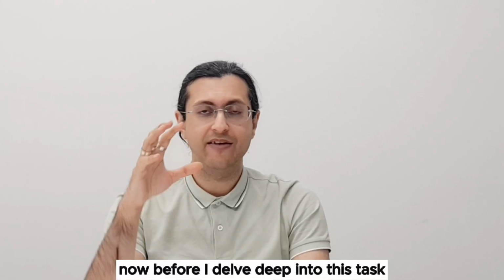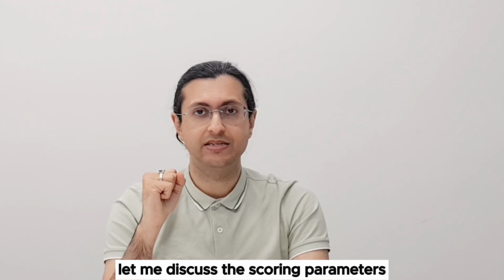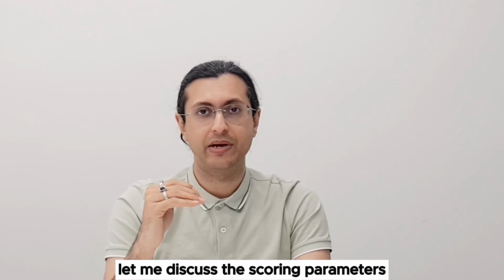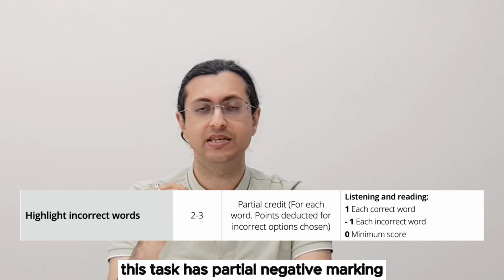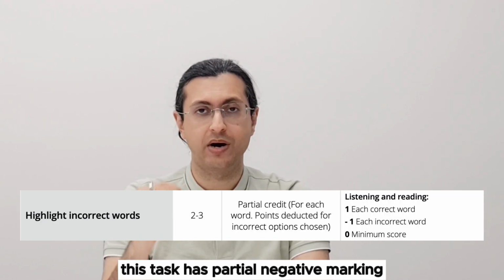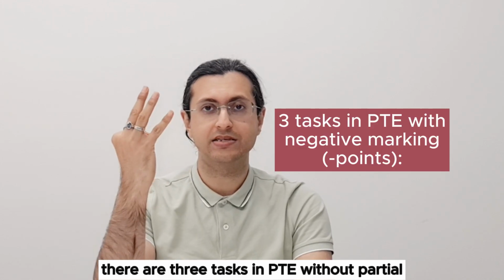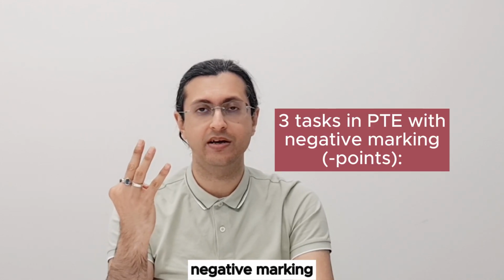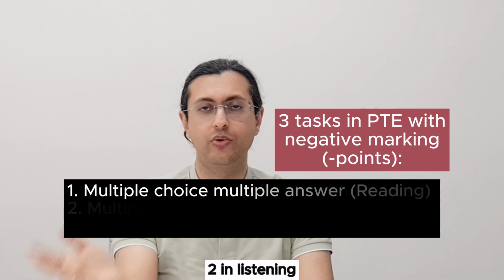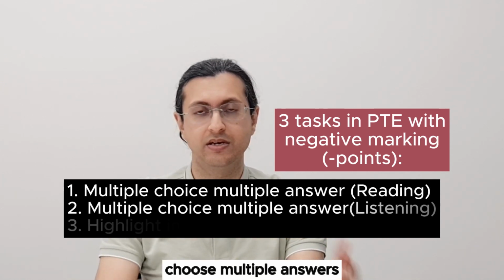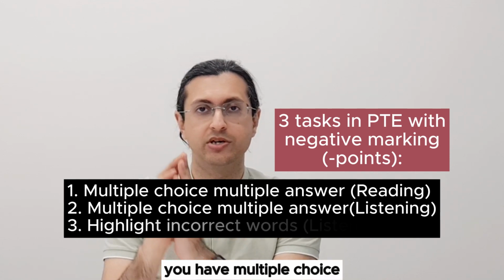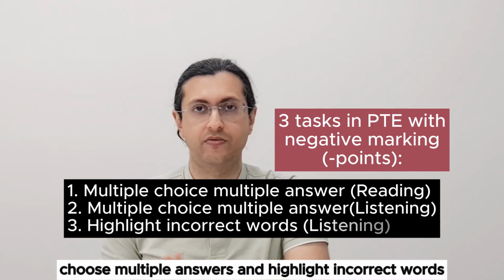Now, before I delve deep into this task, let me discuss the scoring parameters and the scoring criteria. As per the PT score guide, this task has partial negative marking. There are 3 tasks in PT which have partial negative marking, 1 in the reading module, 2 in listening. In reading, that task is multiple choice, choose multiple answers. In listening, you have multiple choice, choose multiple answers, and highlight incorrect words.